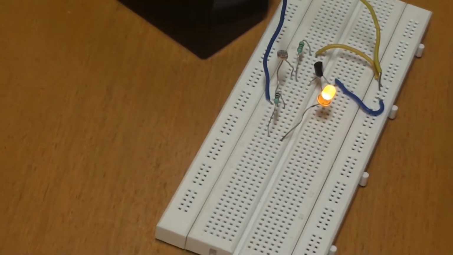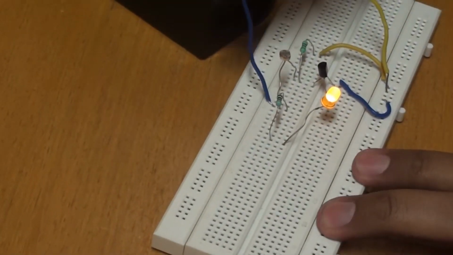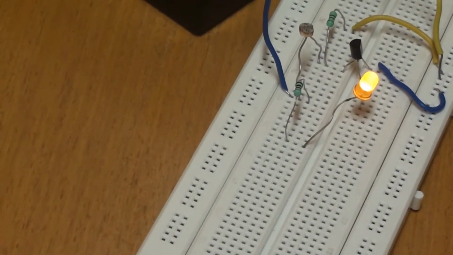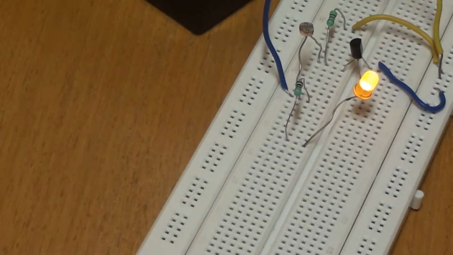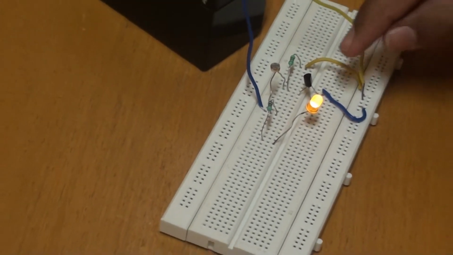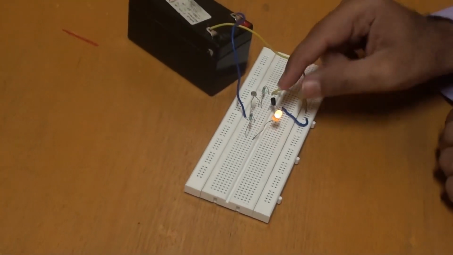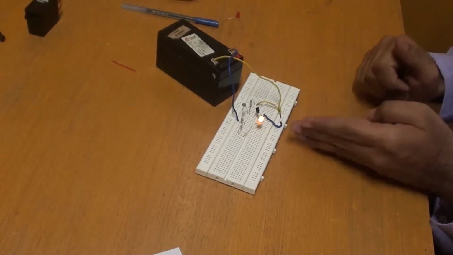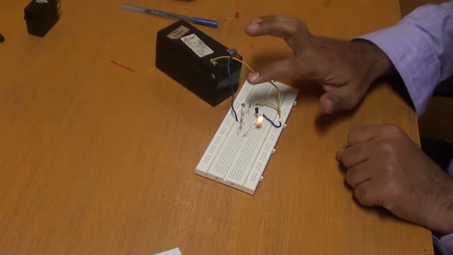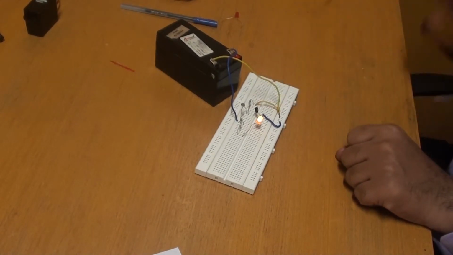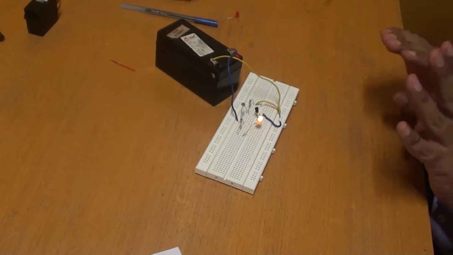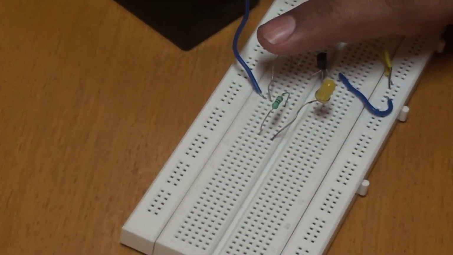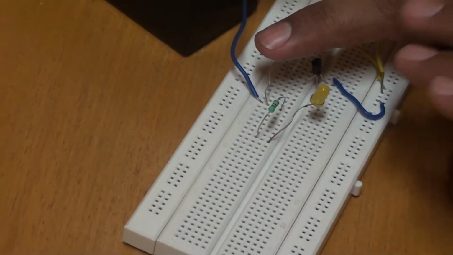Now we can see the LED blinking. Can you see the LED blinks once I give the power supply? Because the light is on continuously, you can see that the photoresistor allows the power supply from the transistor to pass through, and this LED glows. Now we'll see how we can stop the current flow to this LED. I just block the light that is supplied to this photoresistor, and you can see this LED just turns off.